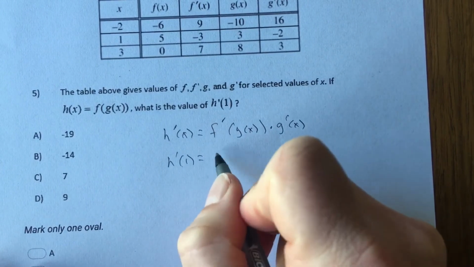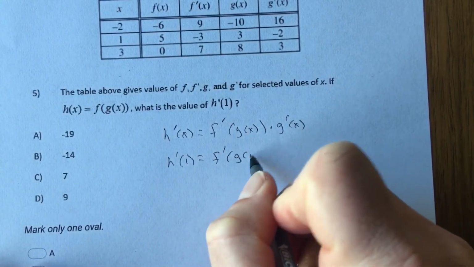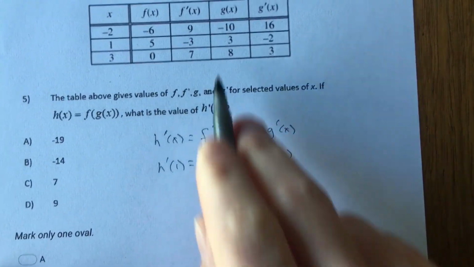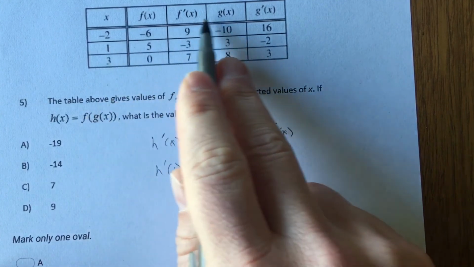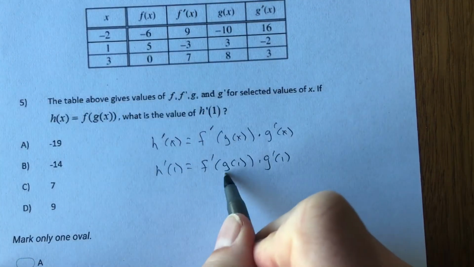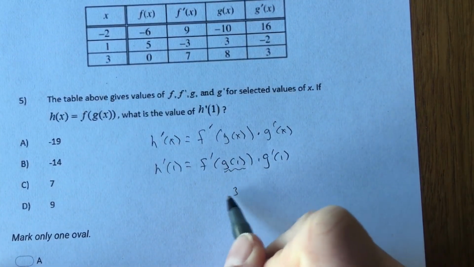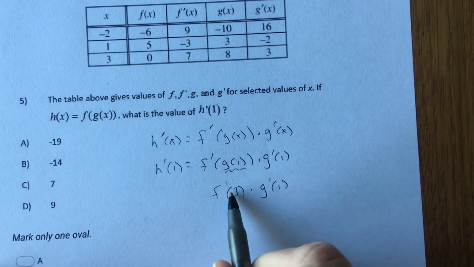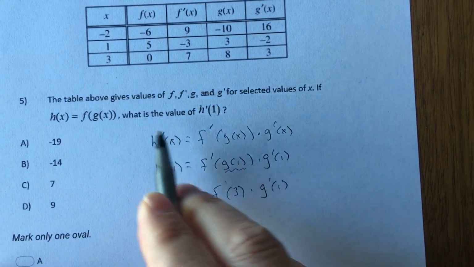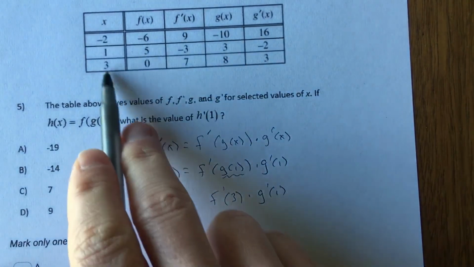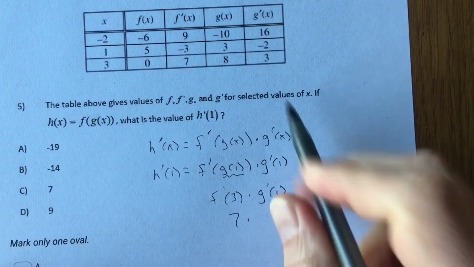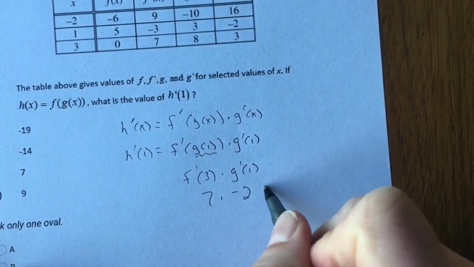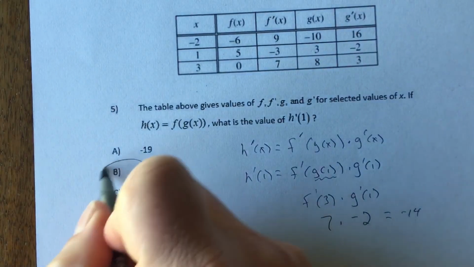H prime of 1 would be f prime of g of 1 times g prime 1. Okay, so g of 1, according to our table at 1, g is equal to 3. So g of 1 is equal to 3. So now what I'm going to do is go find f prime at 3, g prime 1, multiply those together. So f prime at 3 is 7, and g prime at 1 is negative 2. 7 times negative 2 is negative 14, and that's option B.